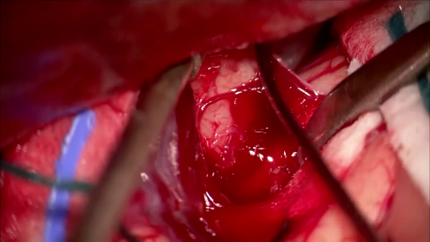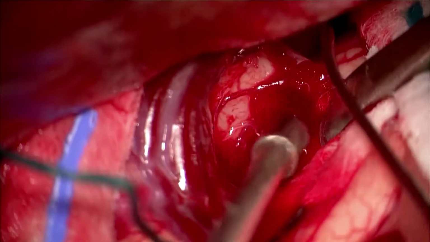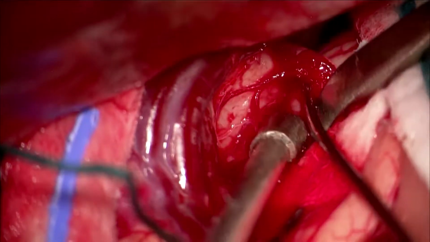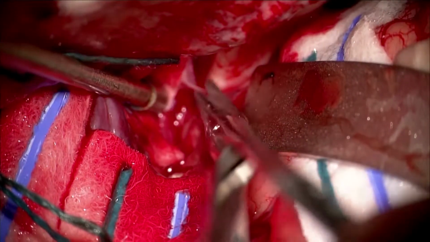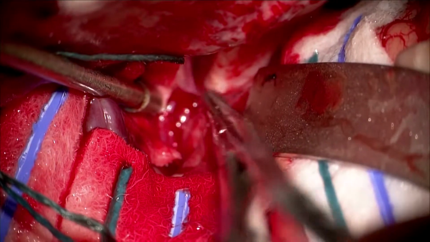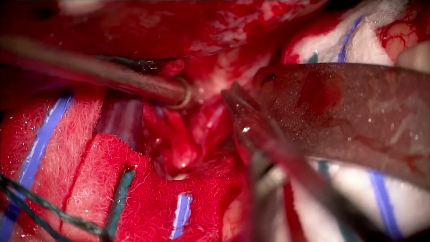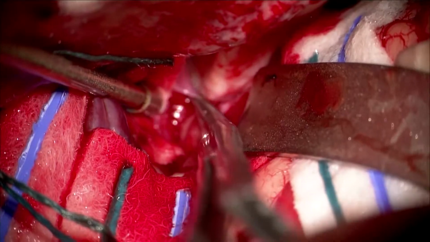As you can see, the vein now is quite superficial, and you can see more of the brain on either side. A retractor has been added on the right side to assist with retracting the patient's frontal lobe, and I'm continuing to open the sylvian fissure with the micro scissors.